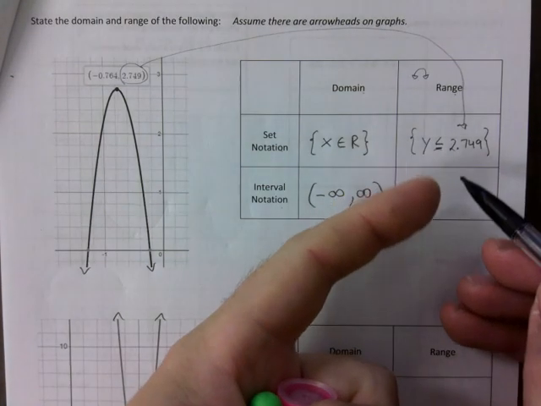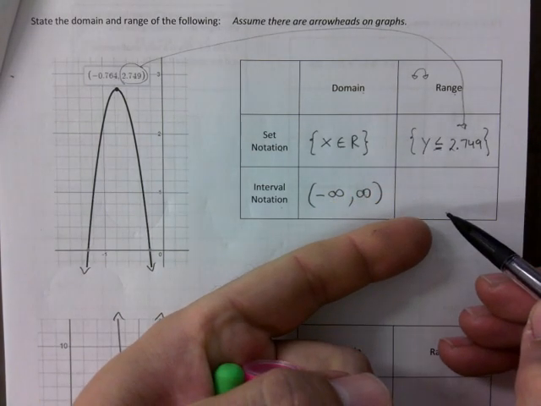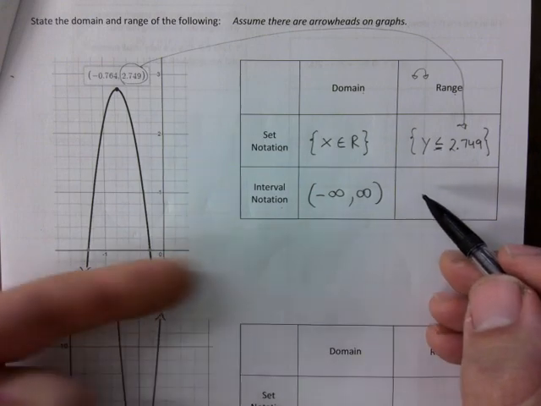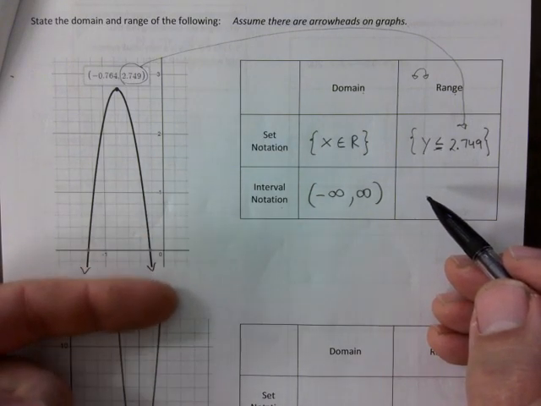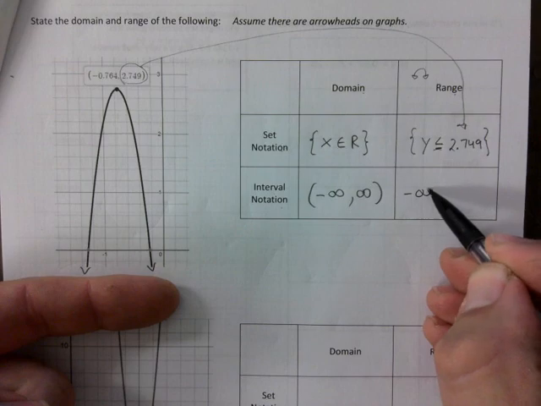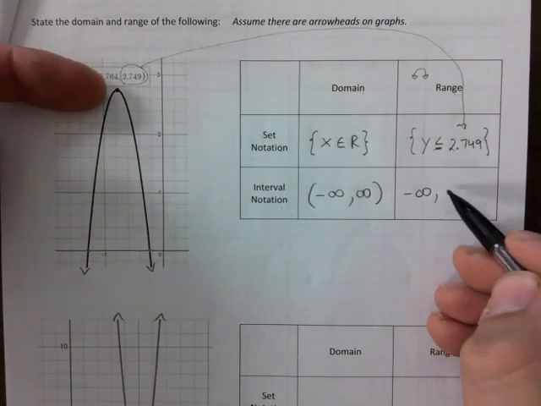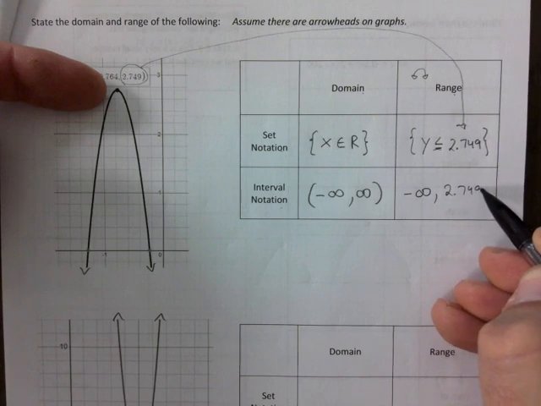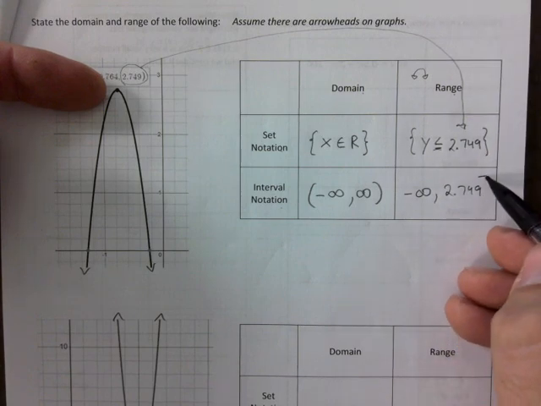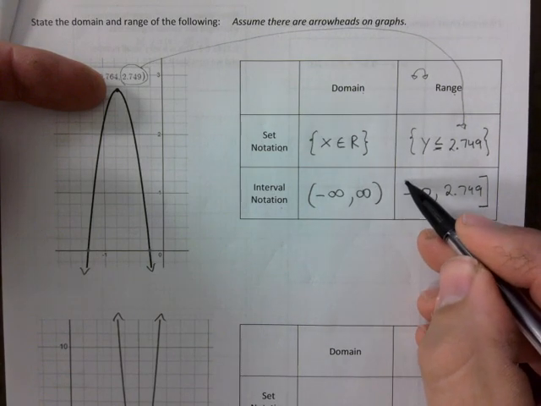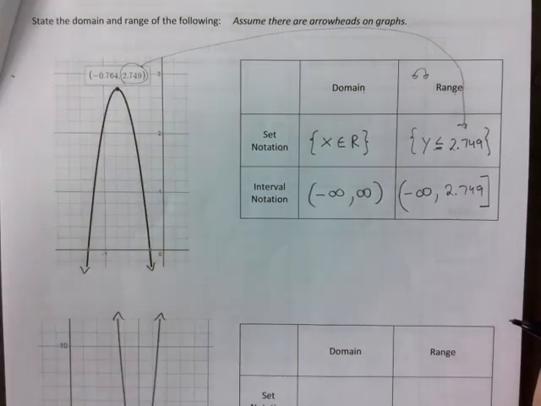How does this translate to interval notation? Well, you go as low as -infinity and as high as that turning point, which is 2.749. Square bracket around the number, round brackets around the infinity.